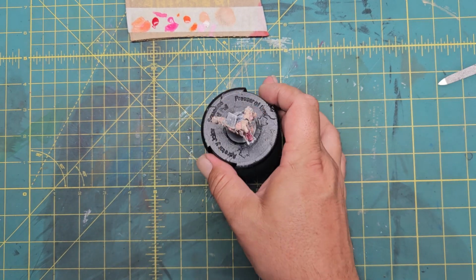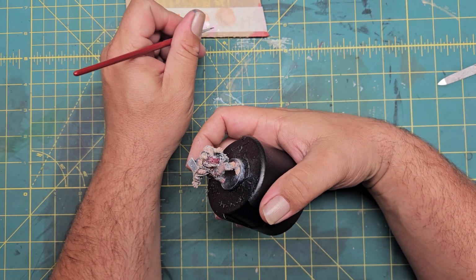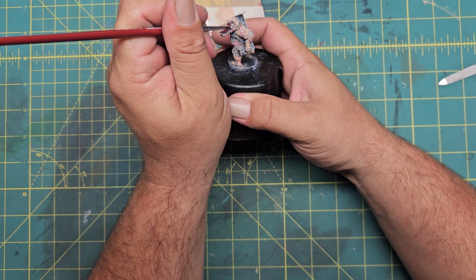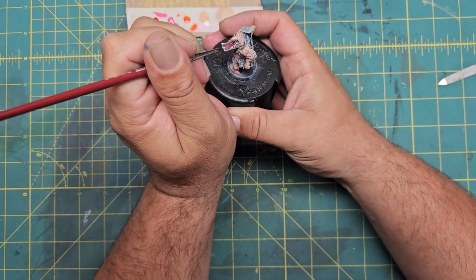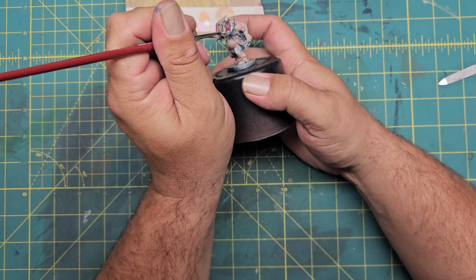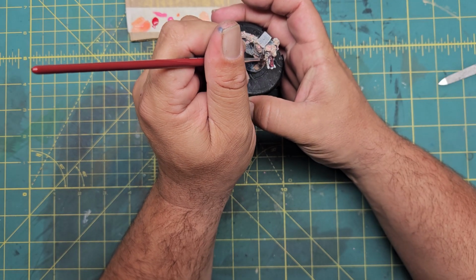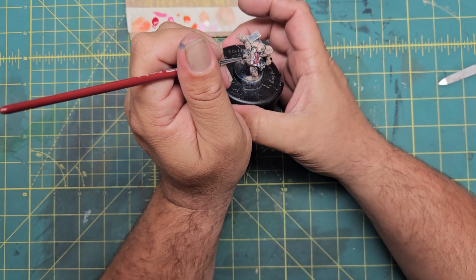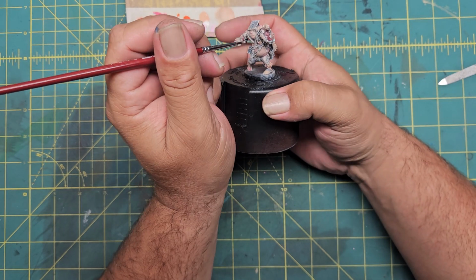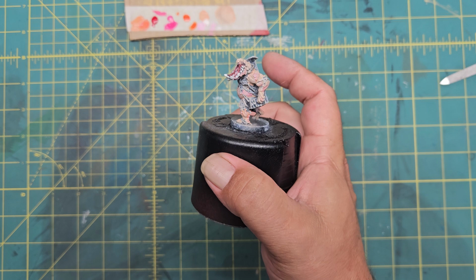Right. We can just use this off-white on the teeth. I think that actually captured what we needed to on the teeth. They look like they're going to do what we want.